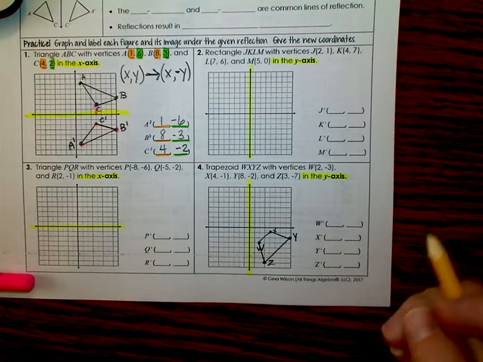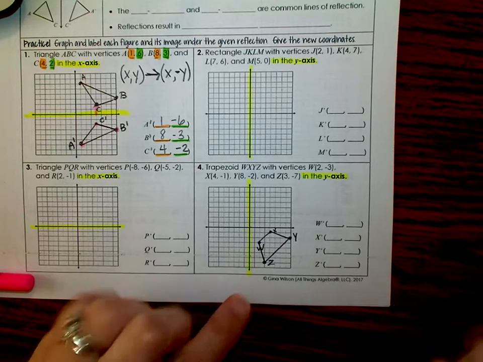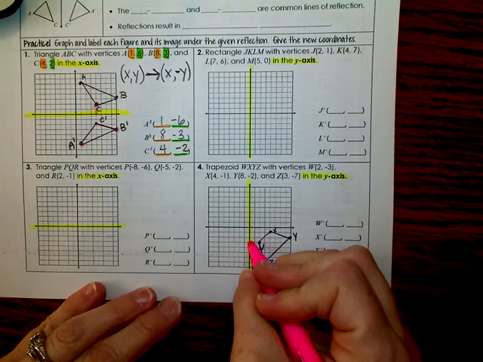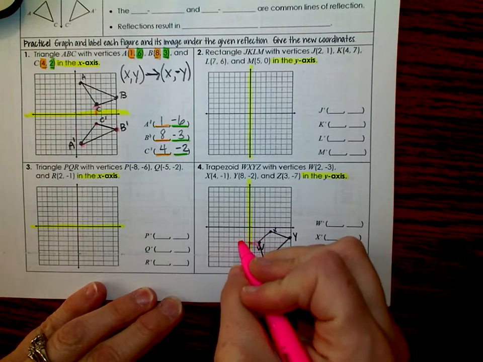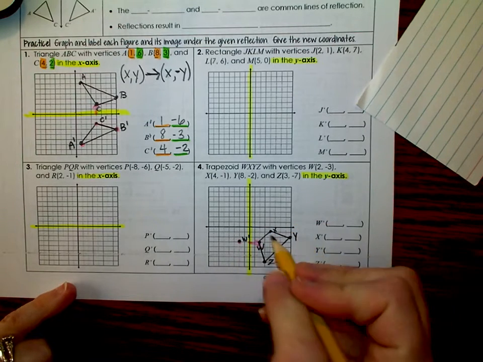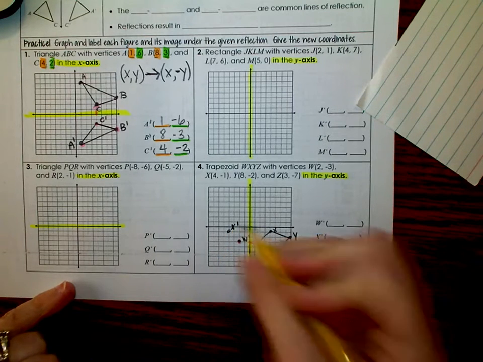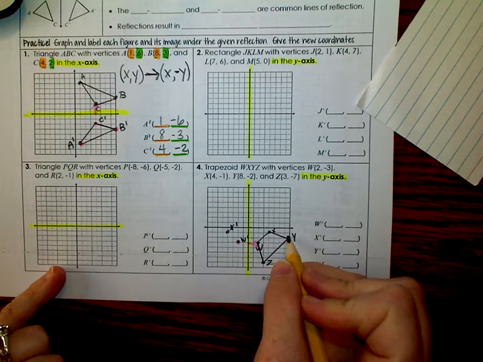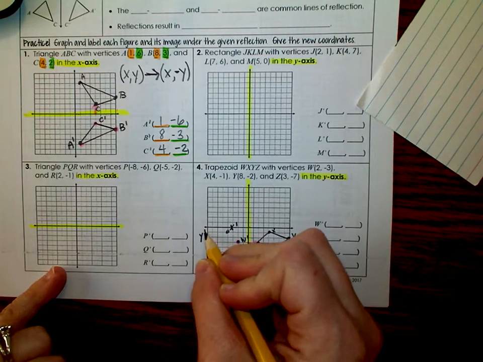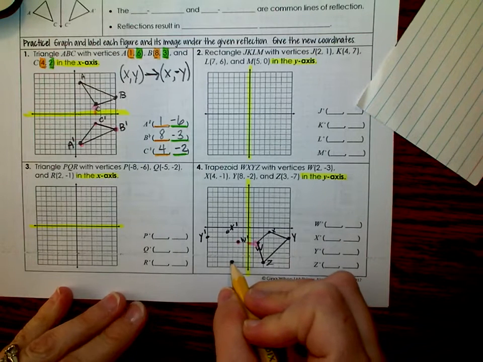Okay, so we have all our original points, and this time we're doing a reflection in the y-axis, which I've already highlighted here. So you will take each point just like we did before, and like point W is 2 to the right, so your new W will be 2 to the left. And you'll continue on with that. Here's W prime. X is 4 to the right, X prime will be 4 to the left. Y is 8 to the right, so Y prime will be 8 to the left. Z is 3 to the right, so Z prime will be 3 to the left.